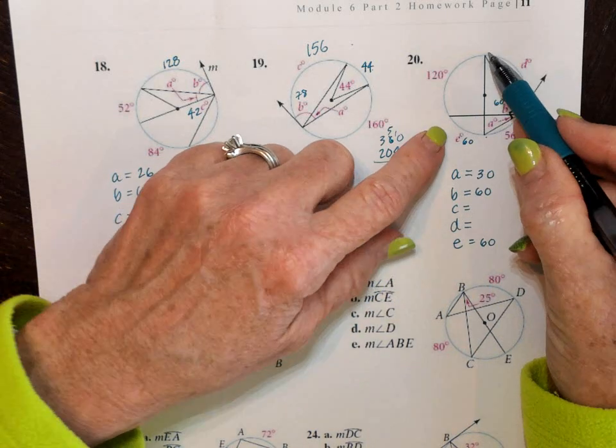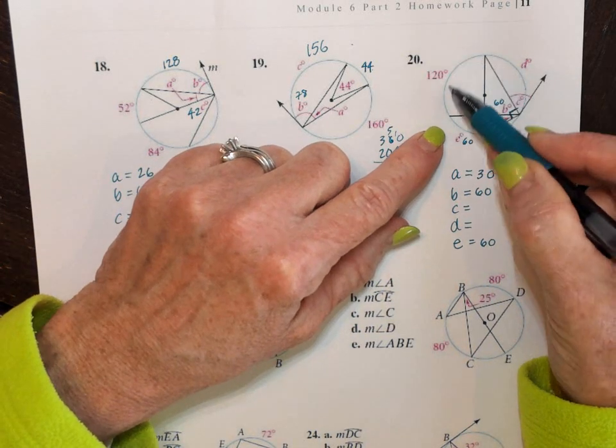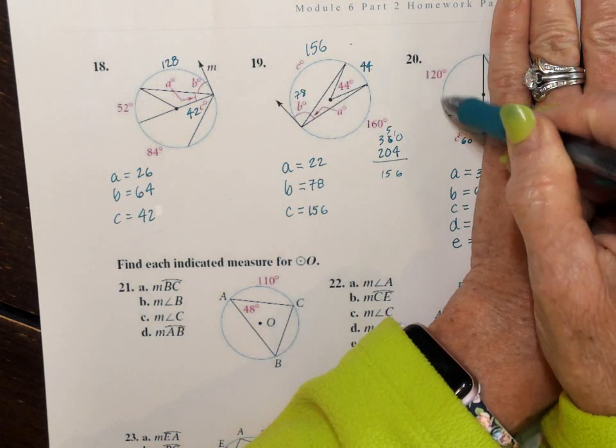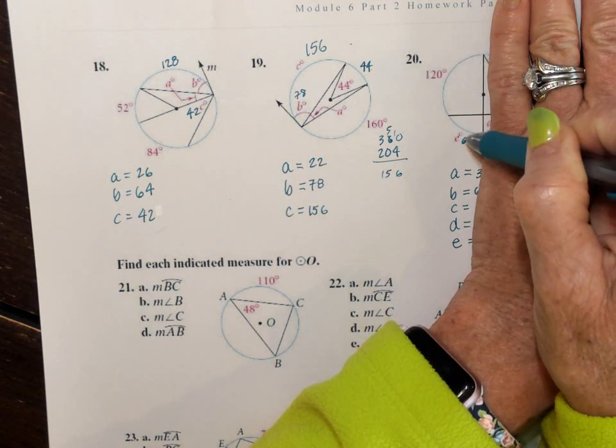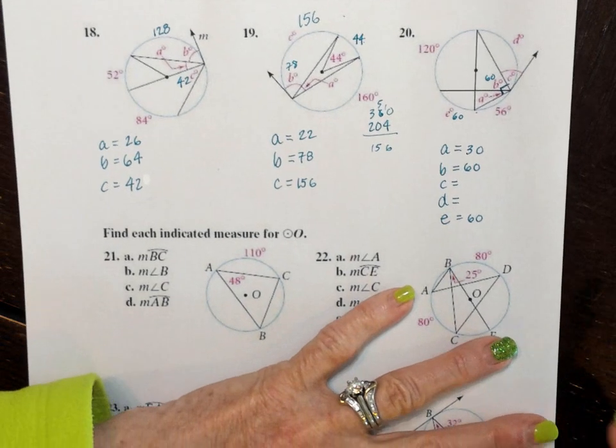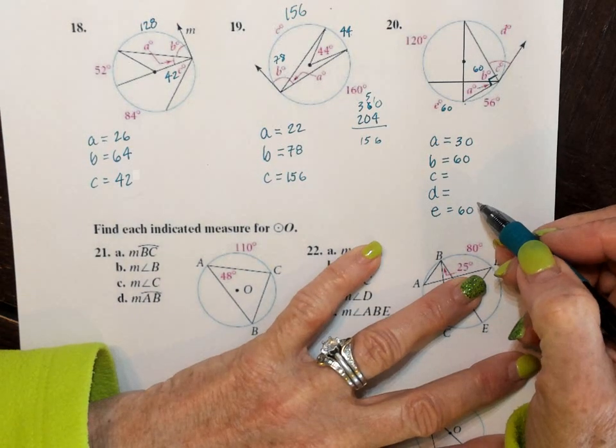Oh, which I guess we could have gotten because that's a diameter here, yeah? That's a diameter, so that's 180 degrees. That much was 120, so then that piece has to be 60. Again, the cool thing about math, no matter which way you do it, you get the same answer every time.